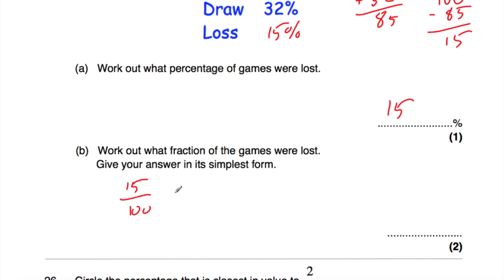And then if you divide both of these by 5, you're going to get, dividing the numerator by 5 is 3, and dividing the denominator by 5 is 20. So that's 3/20. So that means that the team lost 3/20 of the matches. And that's in the simplest form. We can't simplify that any further.